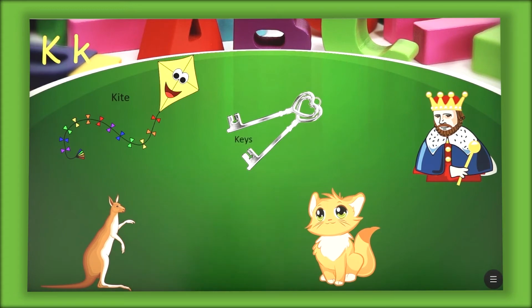Kite, keys, kitten, king, and kangaroo. Do you know the letter that you are going to circle on your book? Let's listen. K. Kite. Now, what do you think? Which was the letter that you had to circle? It was letter K. Great.